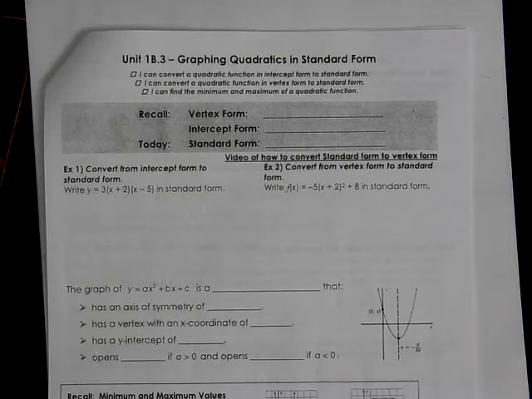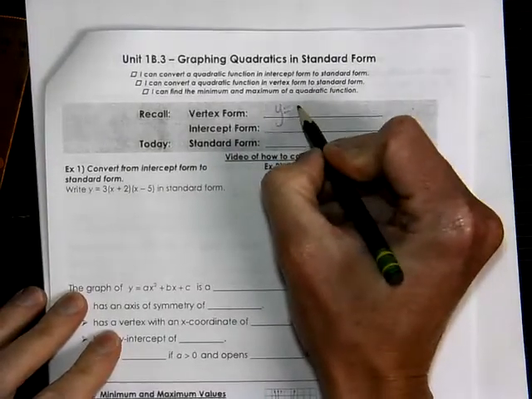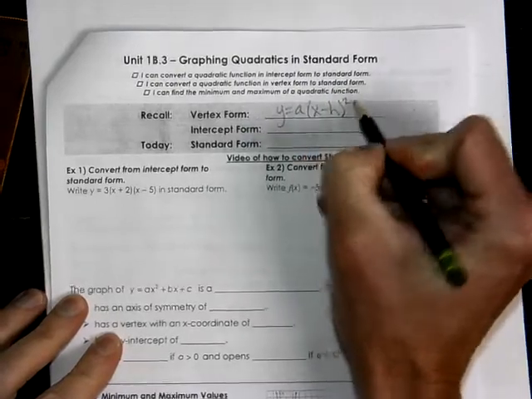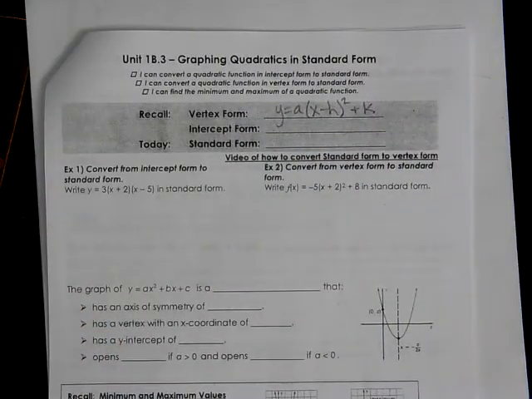This is Algebra 2 with Trig, Unit 1B.3. We're graphing quadratics in standard form. What we've learned in the past is that y equals a(x minus h) squared plus k. That is our vertex form. That tells us what the vertex is. The h and k is our vertex.